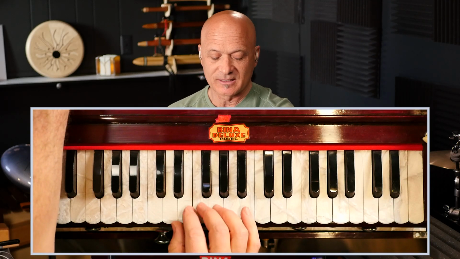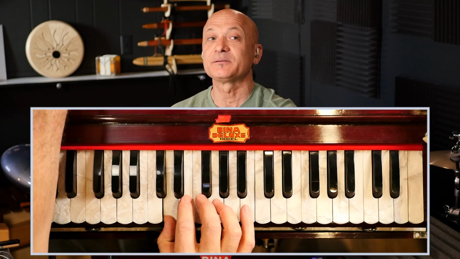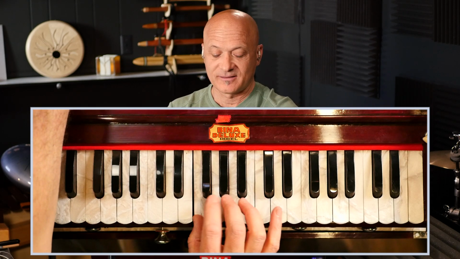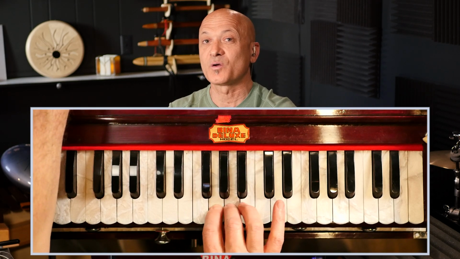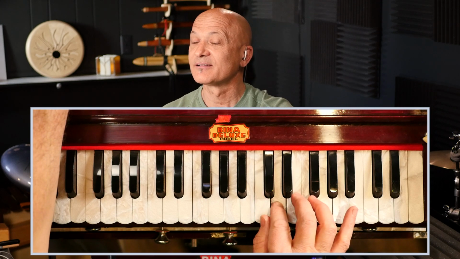So the half steps are going to come a little bit earlier. So let's start on D and look at the whole step, half step sequence. Now it's going to be D to E is a whole step, and now a half step right away. And now a whole step, whole step, whole step, half step, and another whole step at the end.